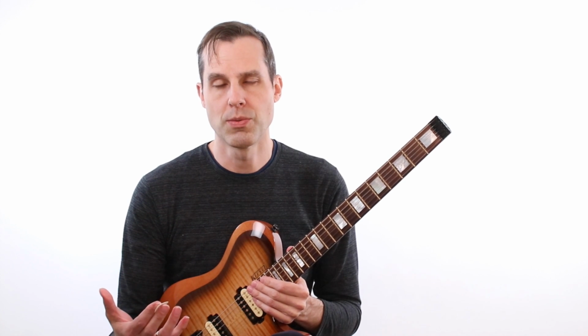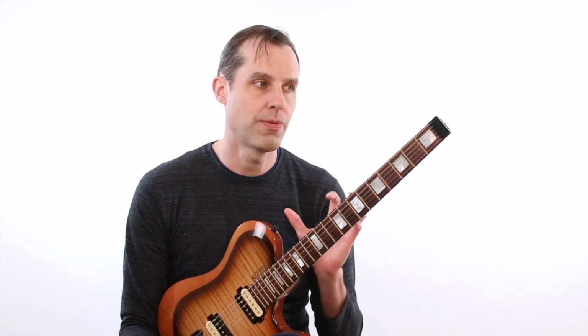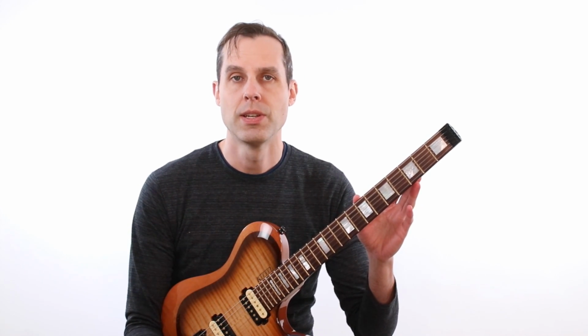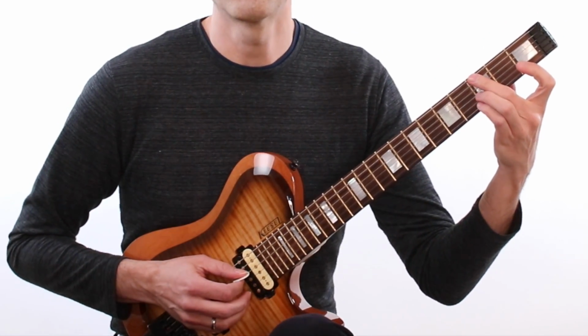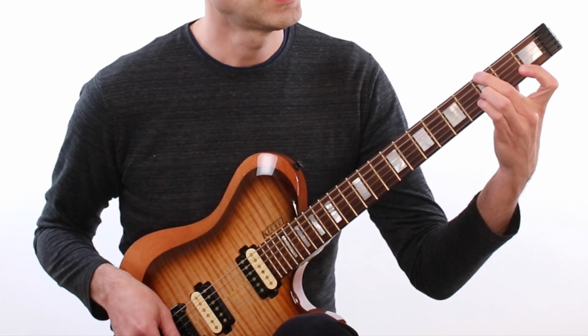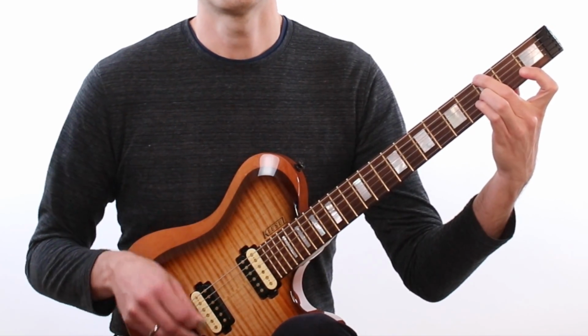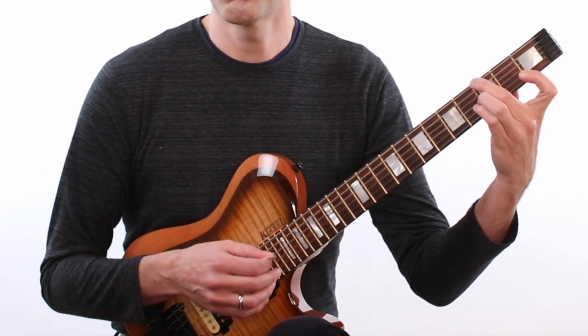Then you can improvise around with these shapes until you start finding interesting combinations to add to your solos. Now here's some examples on a G minor vamp. I'll take the shapes and I will just improvise some ideas based on them.